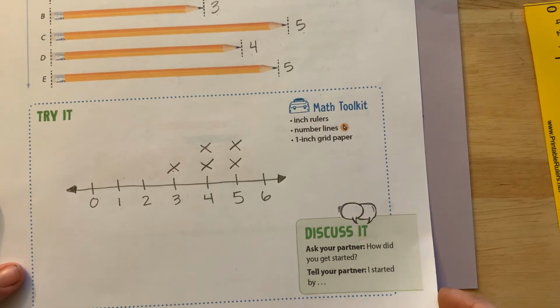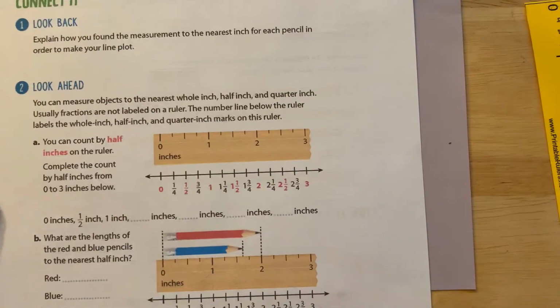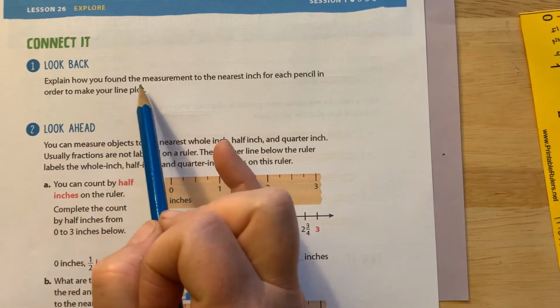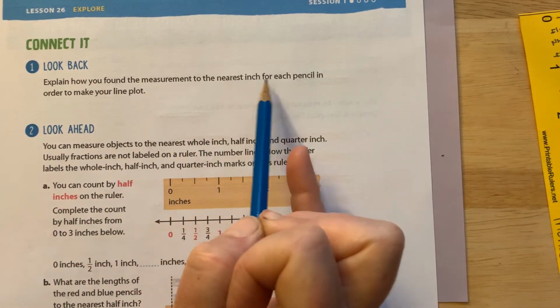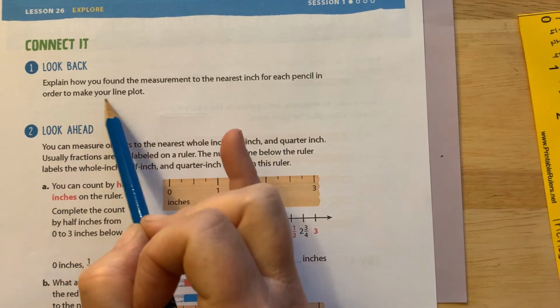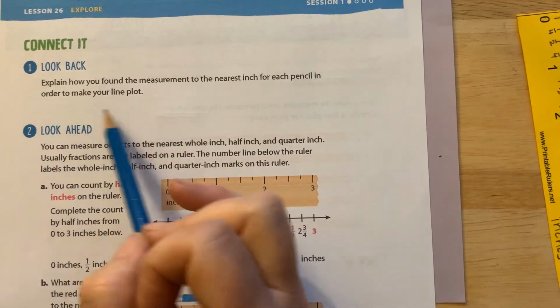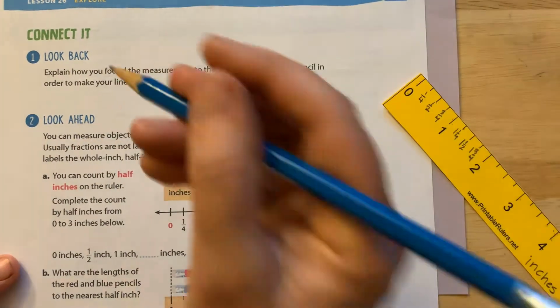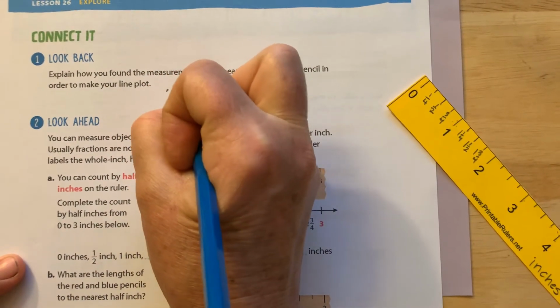Okay, let's turn the page over, 552. Connect it. Look back. Explain how you found the measurement to the nearest inch for each pencil in order to make your line plot. How did we find the measurements? We used a ruler, right? We used a ruler.